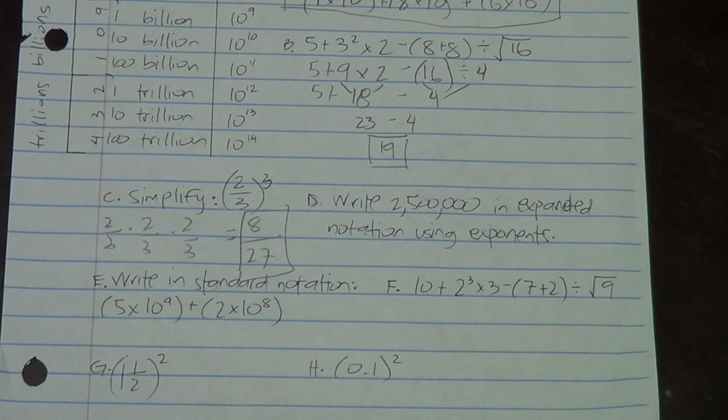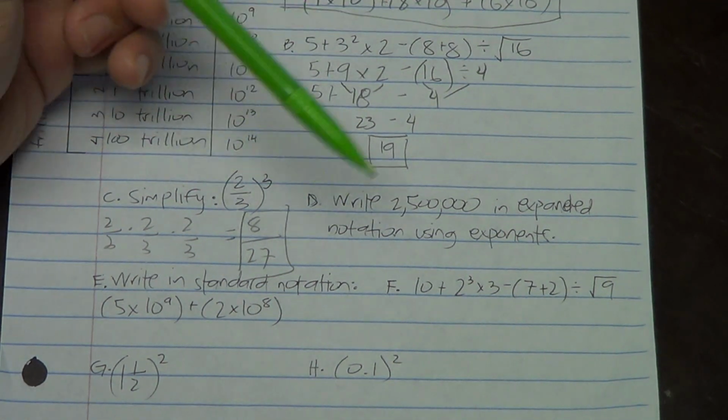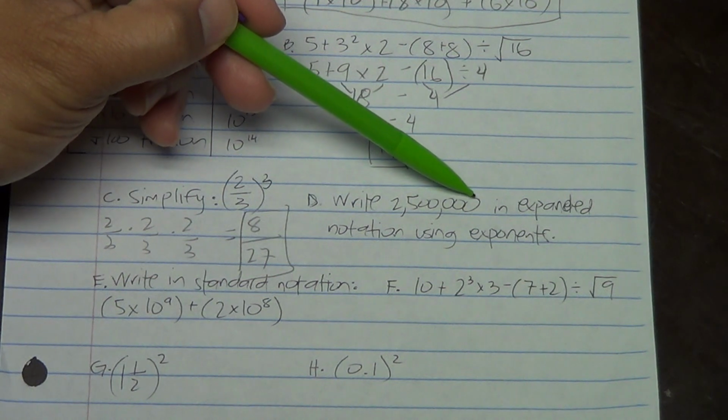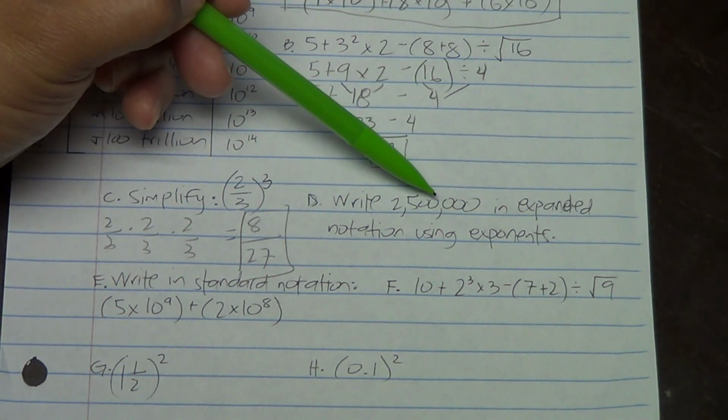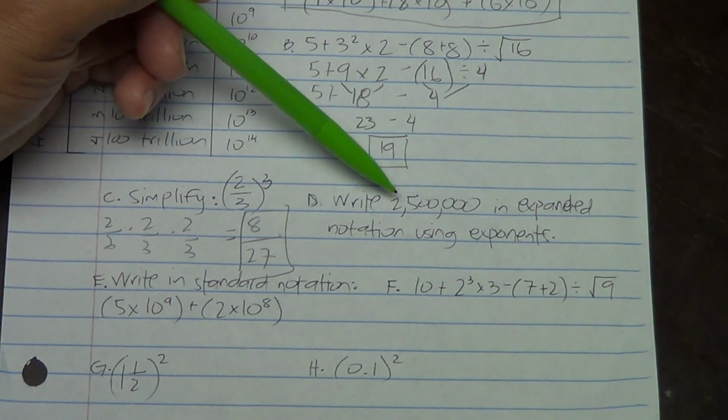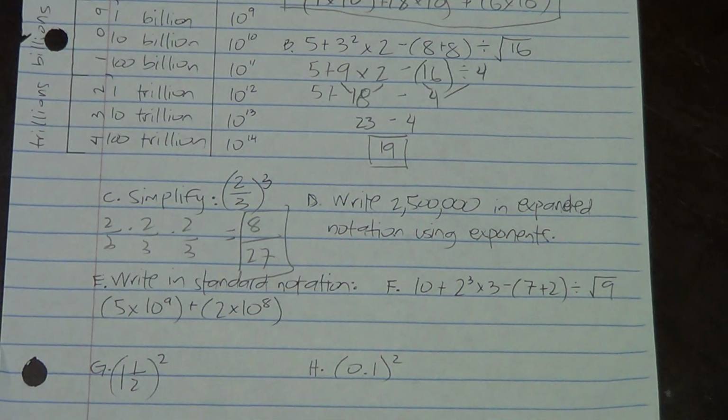Alright, so we've got an expanded notation question here. It says write 2,500,000 in expanded notation with exponents. Remember, the way that I like to do it is the ones place is 10 to the 0. So that's 10 to the 0, 10 to the 1, 10 to the 2, 10 to the 3, 10 to the 4, 10 to the 5, 10 to the 6. Okay?